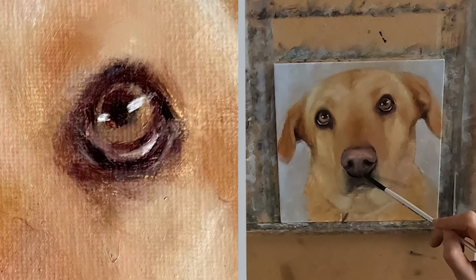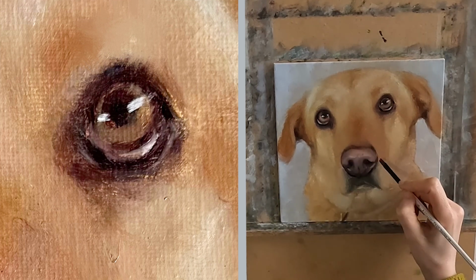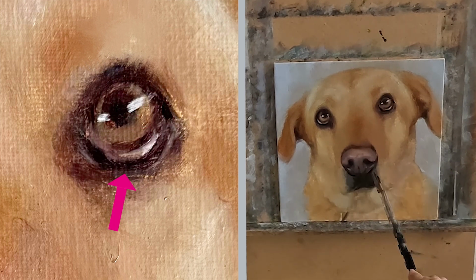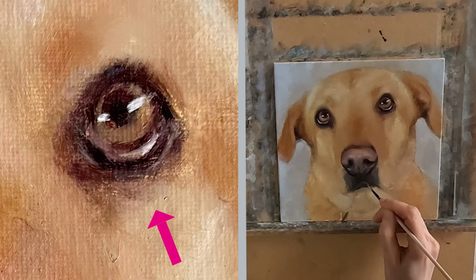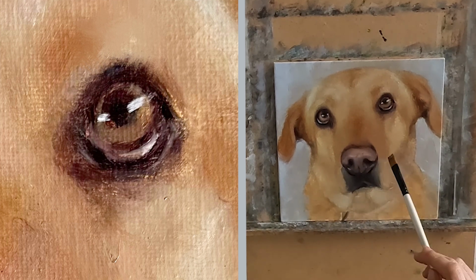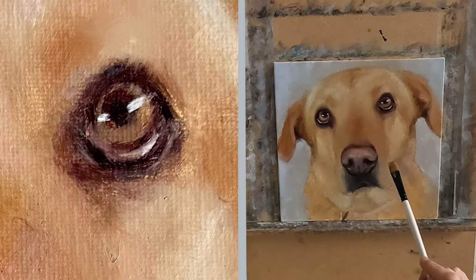If I zoom in really close to the eyes, you'll notice I always try and lay a warmer colour next to a cooler colour. Notice I have a really warm pupil, a cooler iris, a warm eyelid, and cooler areas of fur around it. It is this shift between warm and cool that will bring your painting to life. It is very important.